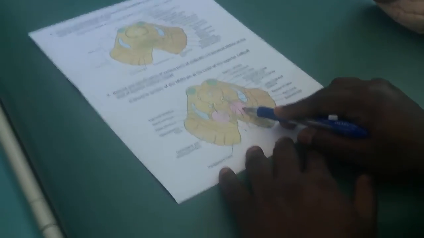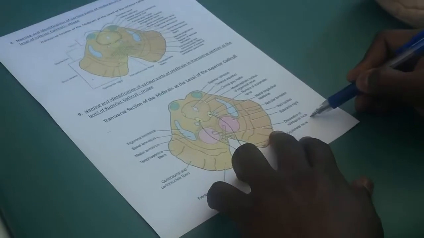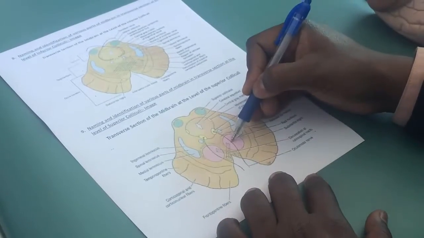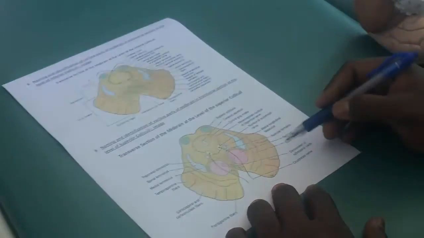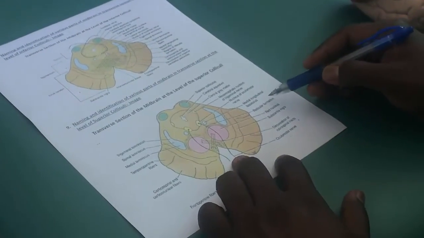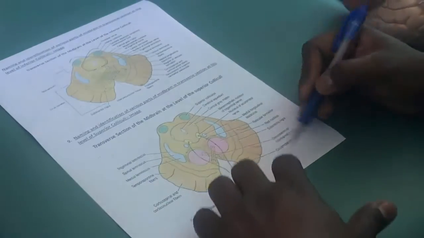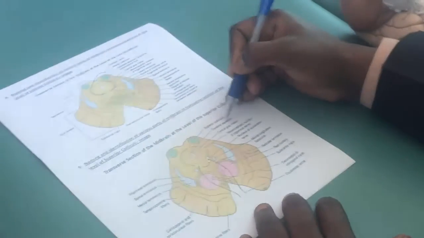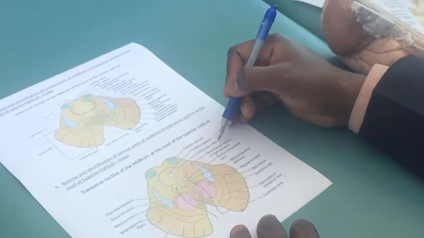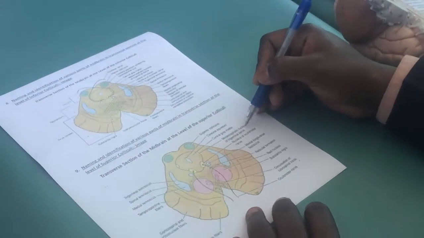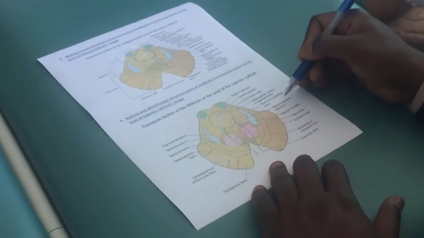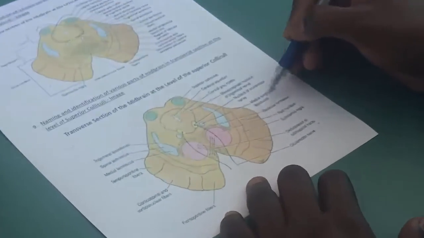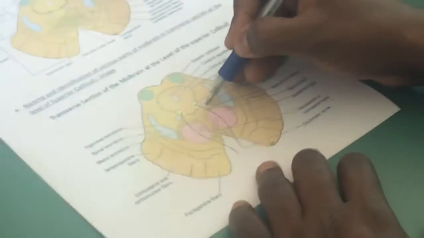And this is the red nucleus, which is different here, and the decussation of the rubrospinal tract: from the red nucleus to the spinal cord, the tract will cross. Rest of the structures are the same. Superior colliculus, cerebral aqueduct, central gray matter, mesencephalic nucleus of trigeminal nerve, nucleus of oculomotor nerve, and medial longitudinal fasciculus.